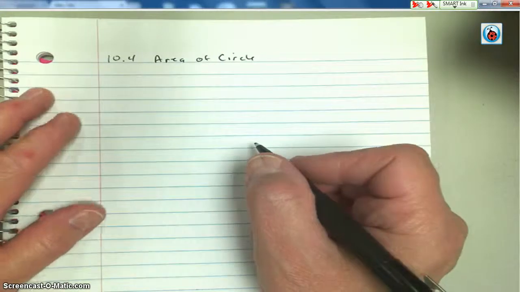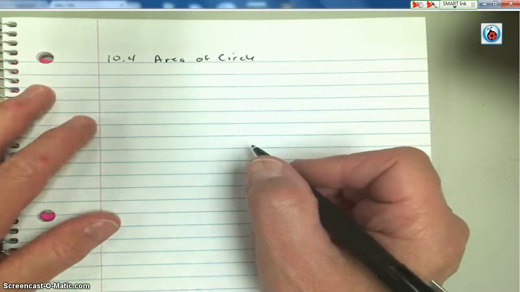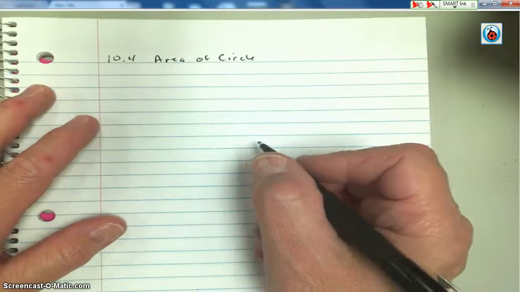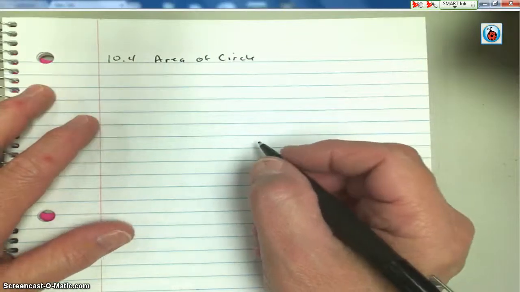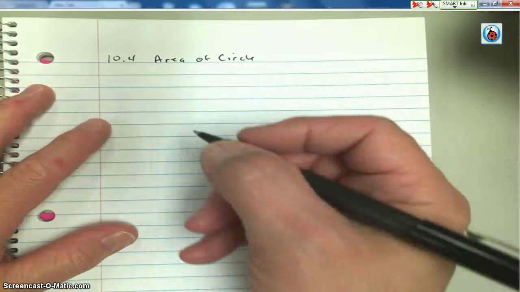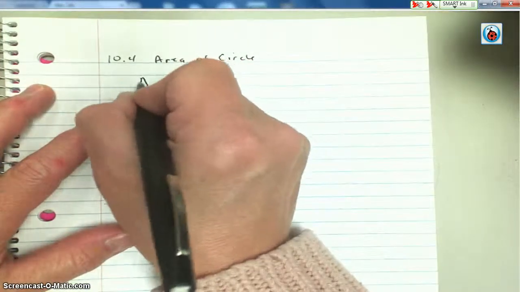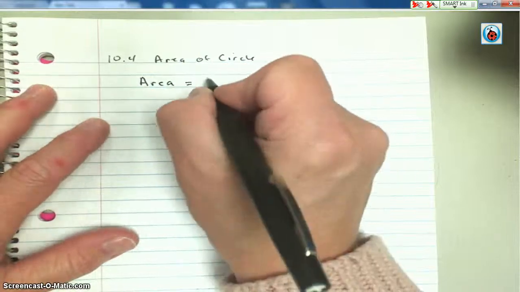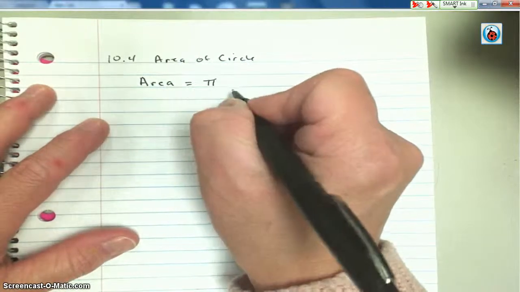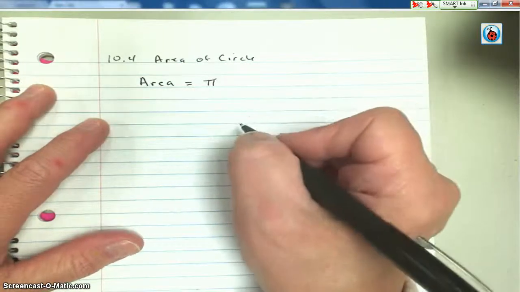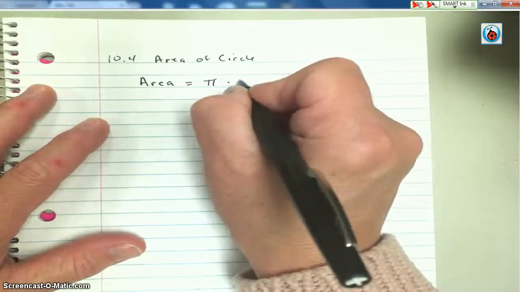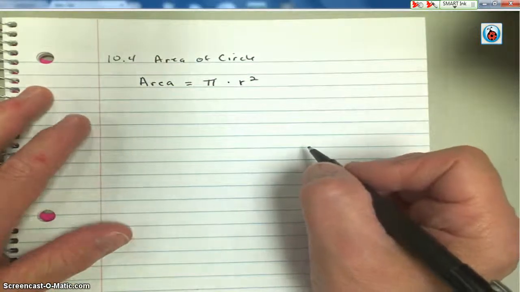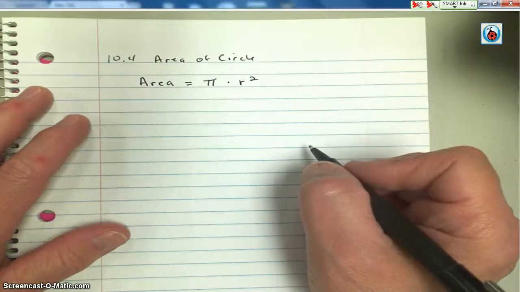So in lesson 10.3 we found the circumference of a circle, and in this lesson we're going to move on to the area of a circle. The formula for the area of a circle is area is equal to pi, like we talked about last time, which was 3.14, times the radius squared. And you know what a radius is now because we talked about that in lesson 10.3 as well.